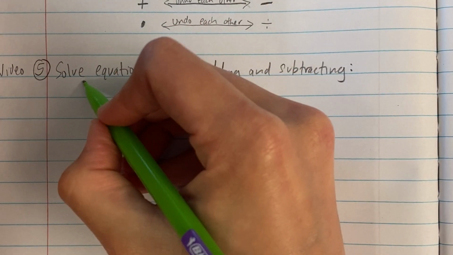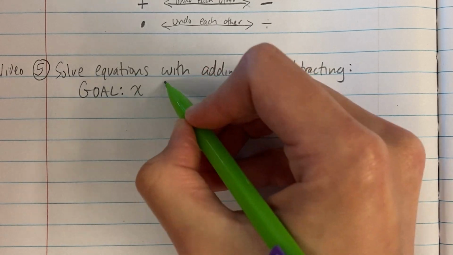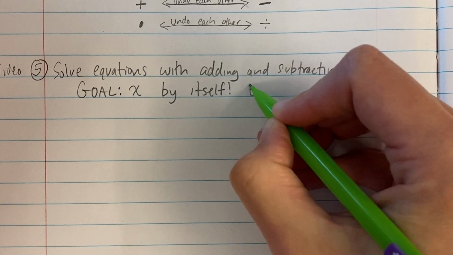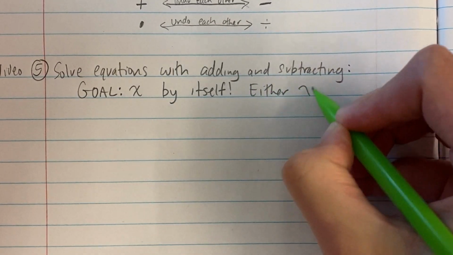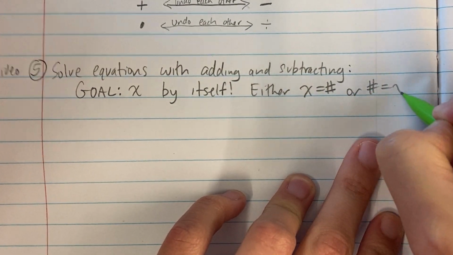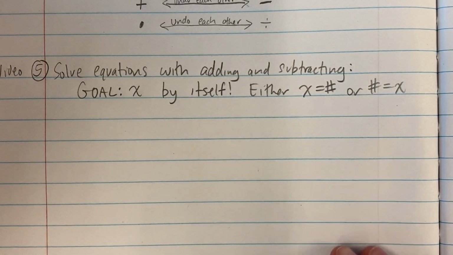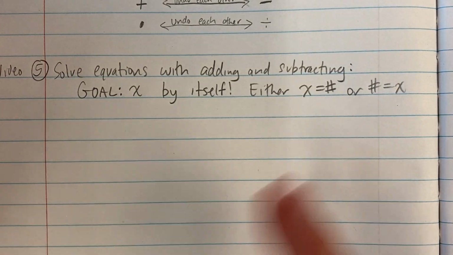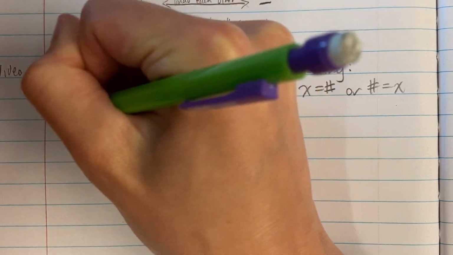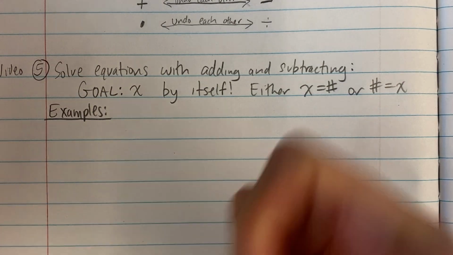Now remember, when we're solving equations, my goal is to get x by itself. Why? I want it to look like this. I want to get x equals a number, or sometimes it's flipped around, a number equals x. That tells me what the x value is. Like this says x equals 5, that means I solved it. The value of x that makes the equation true is 5. Okay, so here's some examples. Remember, we're only adding and subtracting right now, so we're going to get used to that, and then we'll add on multiplying and dividing a little bit.